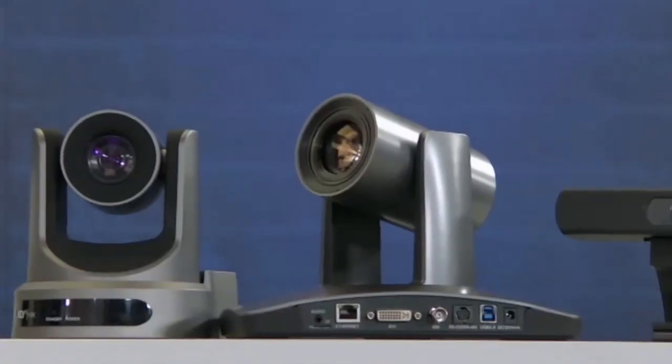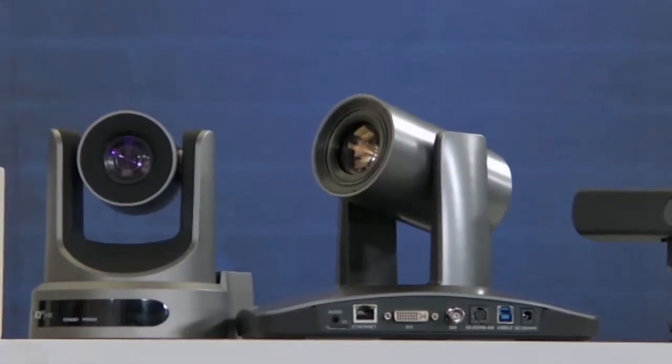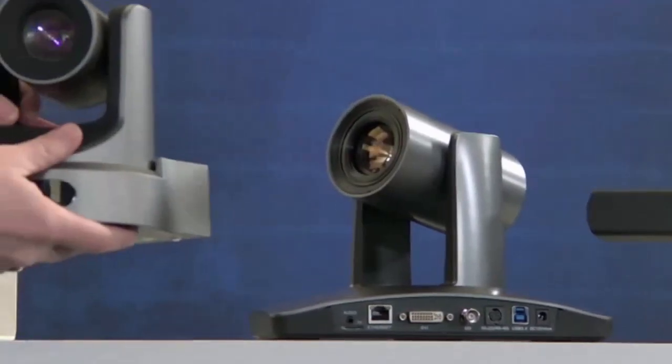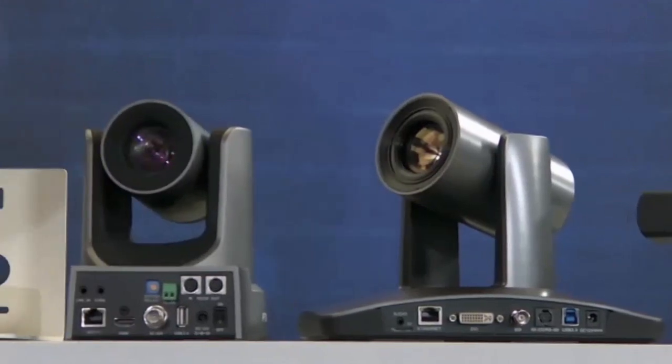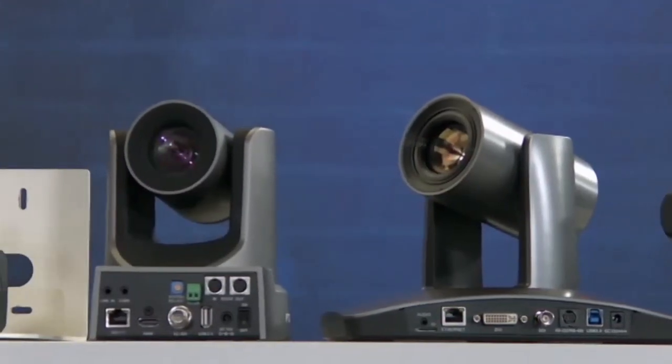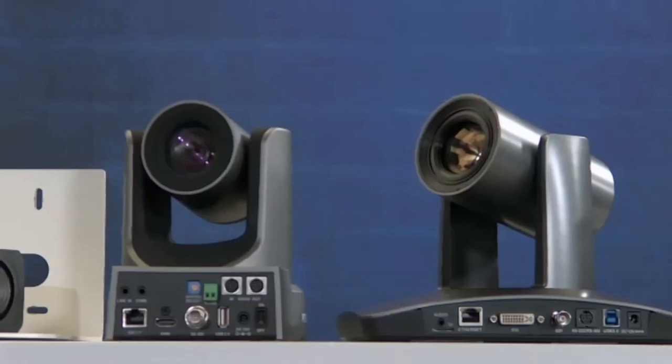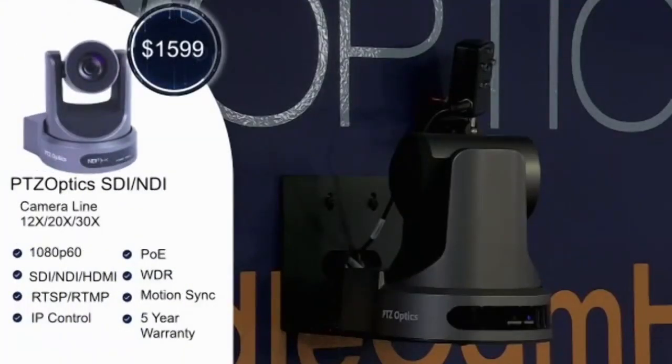The 30X. All right, so now we're going to show you the PTZ Optics 30X. This is by far our most popular camera. It has 30X optical zoom. With 30X optical zoom, you can capture a head and shoulders shot of a presenter from up to 75 feet away. So people are installing these cameras almost up to 100 feet away.